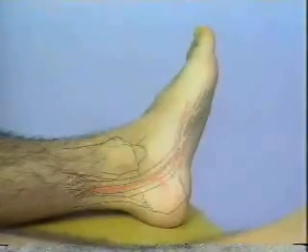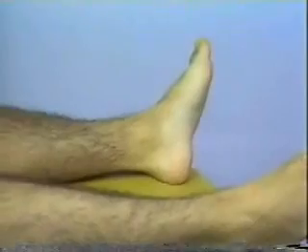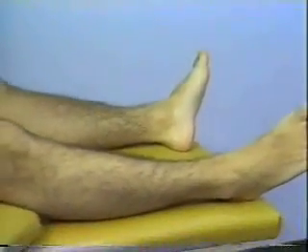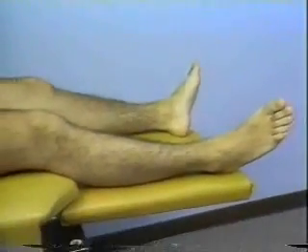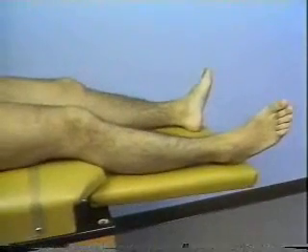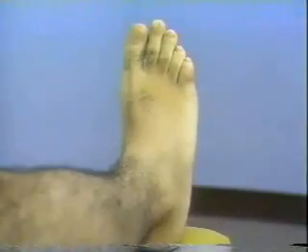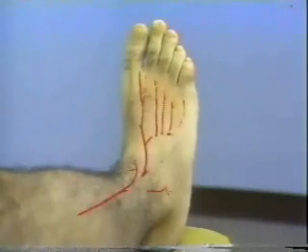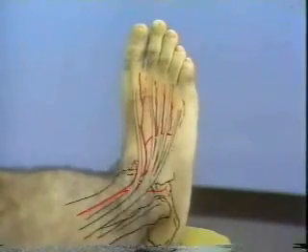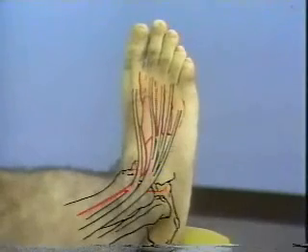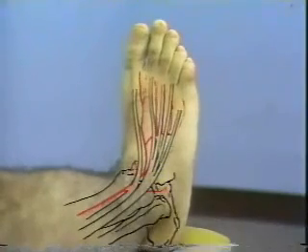It is most easily palpable when the accompanying tendons are relaxed, and thus the patient should be in the supine position with the whole lower extremity supported by the examining table. The anterior tibial artery, or dorsalis pedis artery, is located between the tendons of the extensor hallucis longus and the extensor digitorum longus.